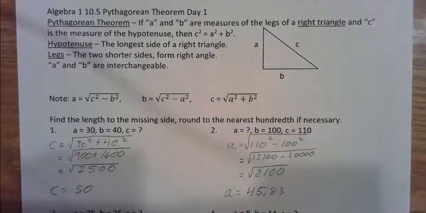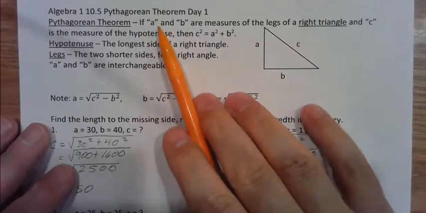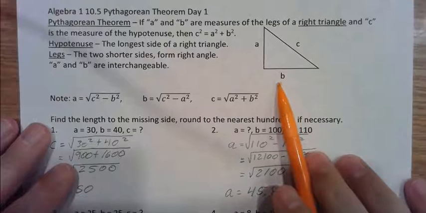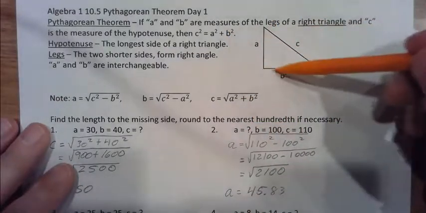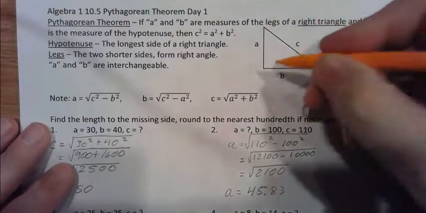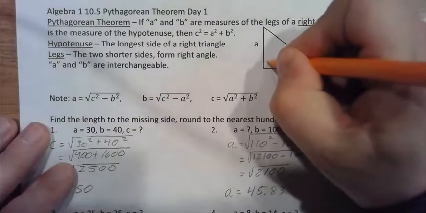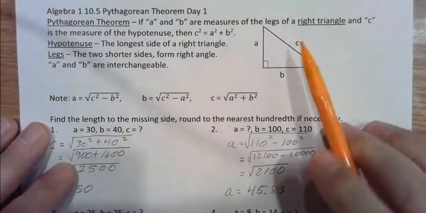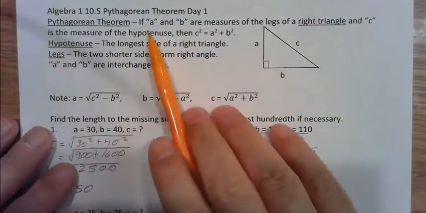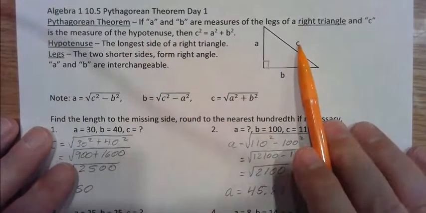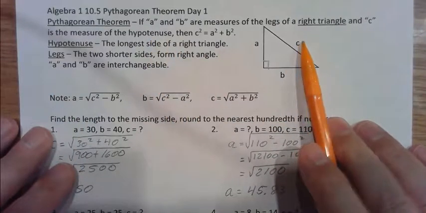All right, Pythagorean theorem, day one. So the Pythagorean theorem is if A and B are measures of the legs, the sides that meet at a right angle of a right triangle, and C is the measure of the hypotenuse. C is the hypotenuse, it's always the longest side.